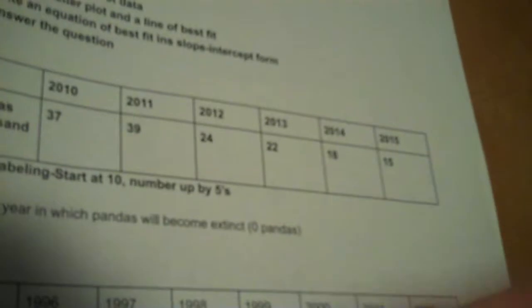Okay, this problem here, this is what the Google Drive people working at home have. The packets, if you're in class, you have graphs, okay?